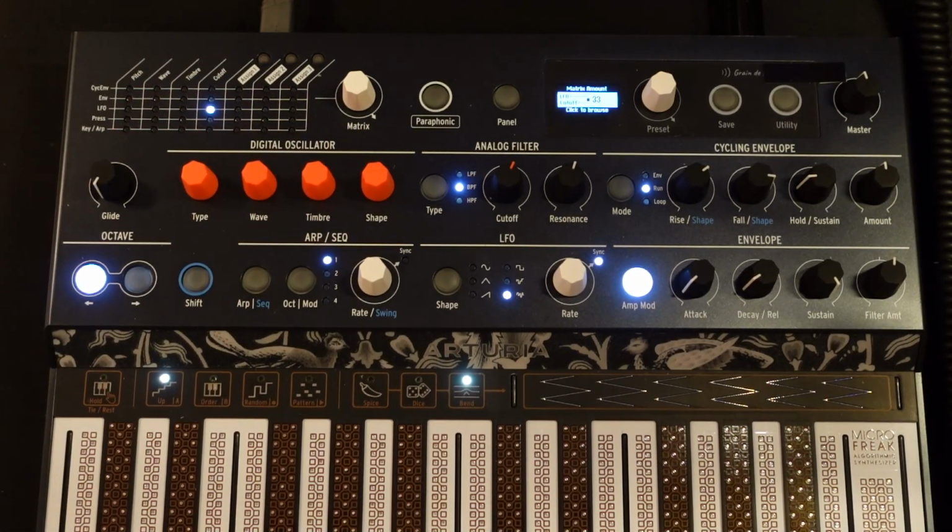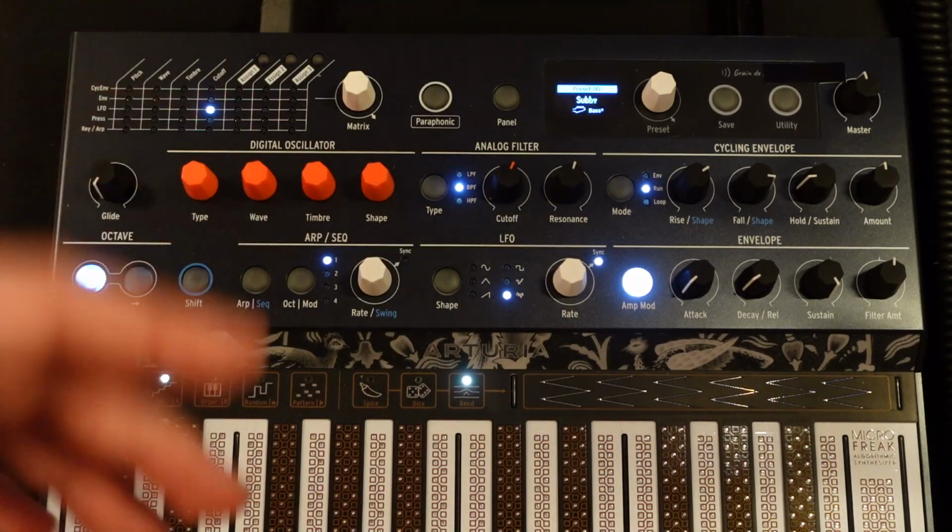Now that we have set up our LFOs, we can just pick another wavetable here.